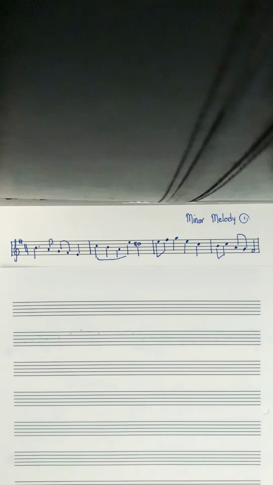Okay, so here we have our minor melody. This is the one that you all did for homework already. First thing we have to do is figure out our key signature.